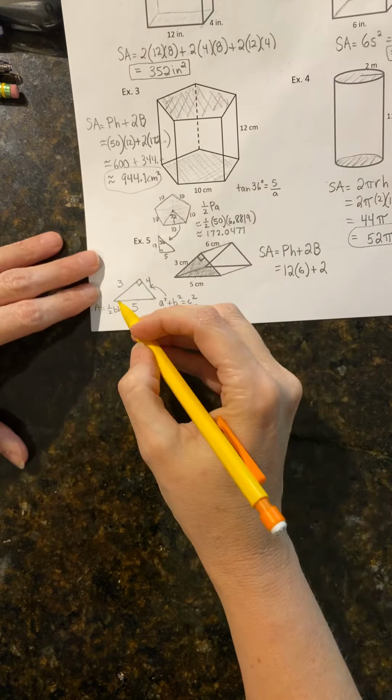So see, if I sat it on the base of 3, the 4 is how tall it is. Or if I sat it on the base of 4, the 3 is how tall it is. So you can use the 3 and the 4 as the base and the height. So 1/2 times 3 times 4. And that is half of 12, which is 6.